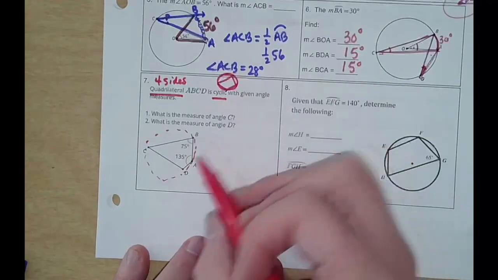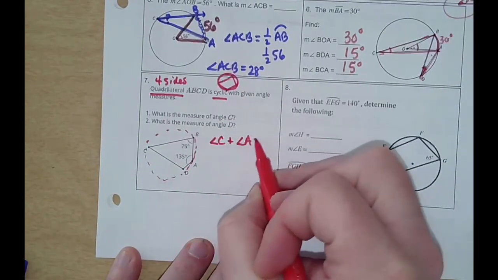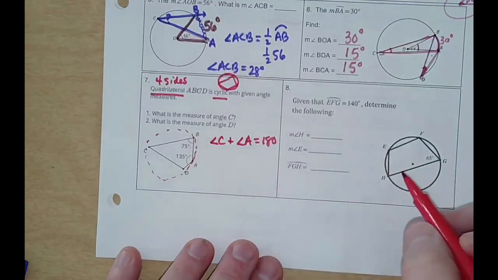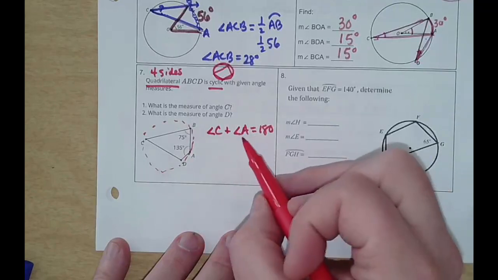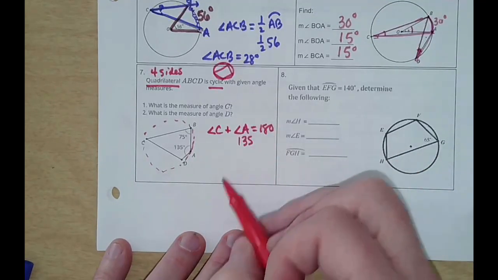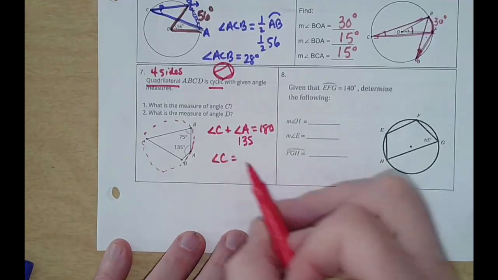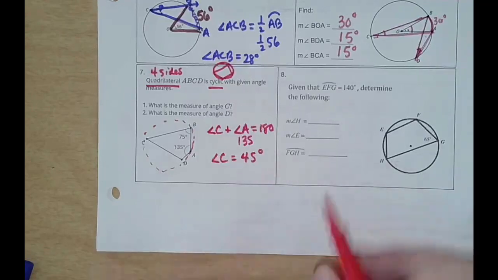What's the measure of angle C? Well, angle C plus angle A will equal 180, half a circle. Those two opposite angles will be half a circle if you add them together. So A is 135. If I do 180 minus 135, angle C is going to equal 45 degrees.